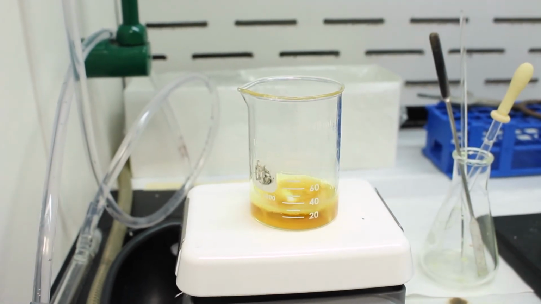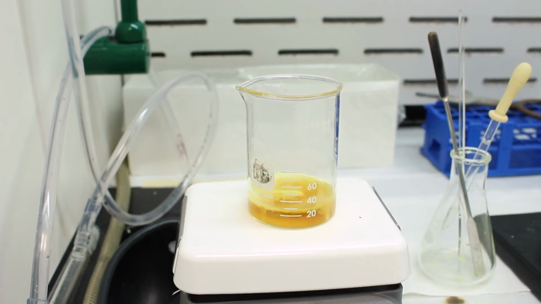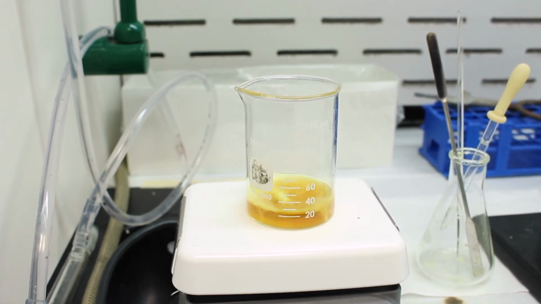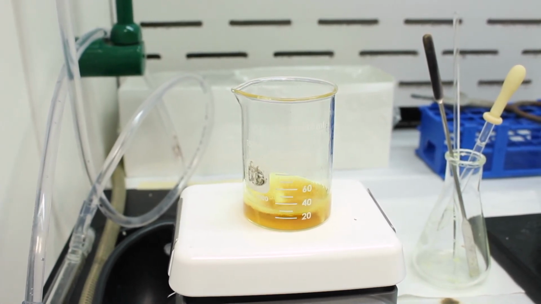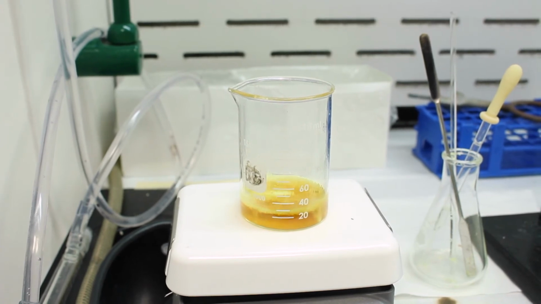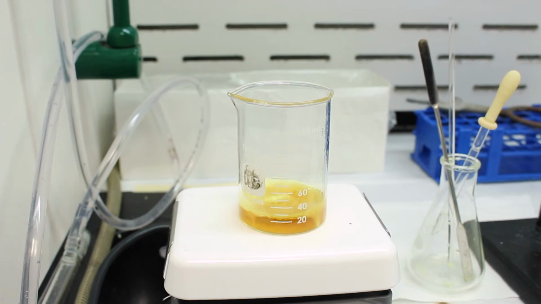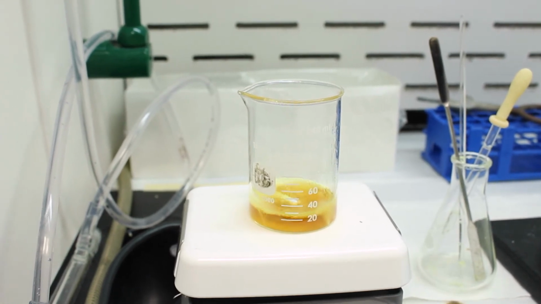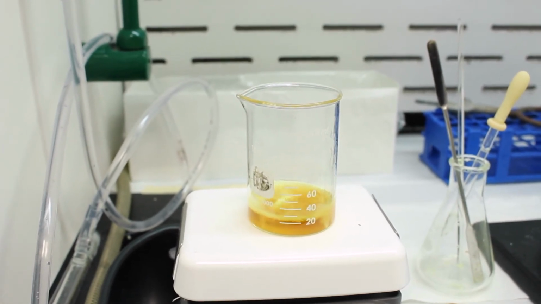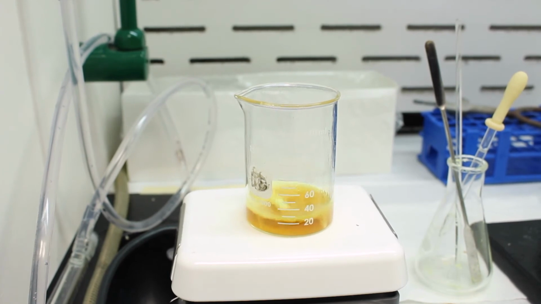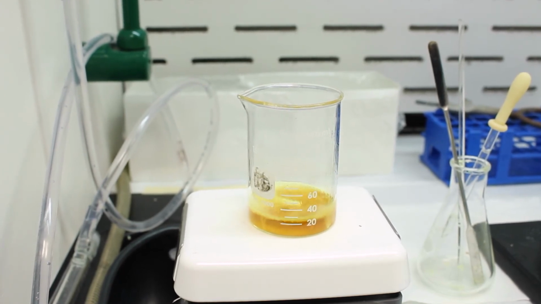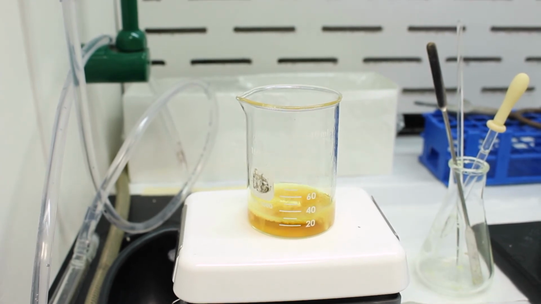So what we're going to do is we're going to take it off the heat. I'm going to remove the stir bar with a magnet, and then I'm going to add 1 boiling chip. So sometimes when things don't want to crystallize, you can add a boiling chip or any irregular piece of glassware, piece of broken glass, porcelain, and what it does is it gives the molecules something to cling on to. So maybe this will help get it to crystallize.